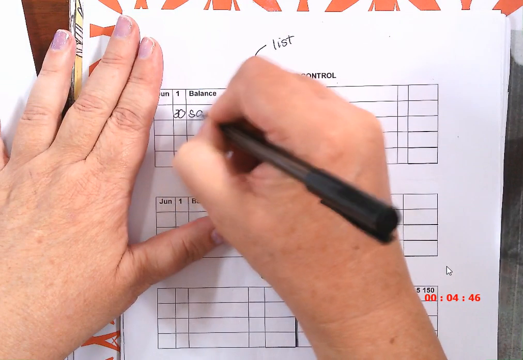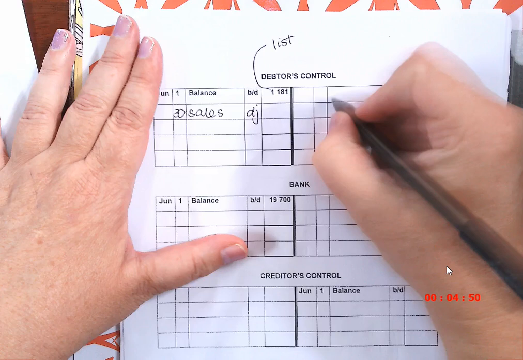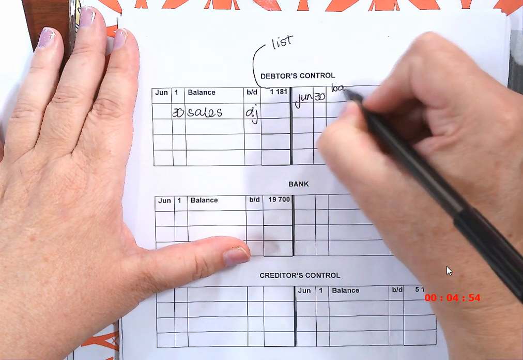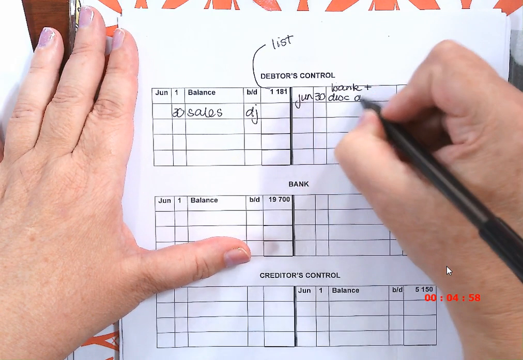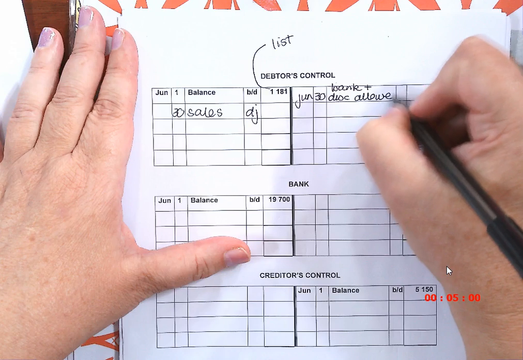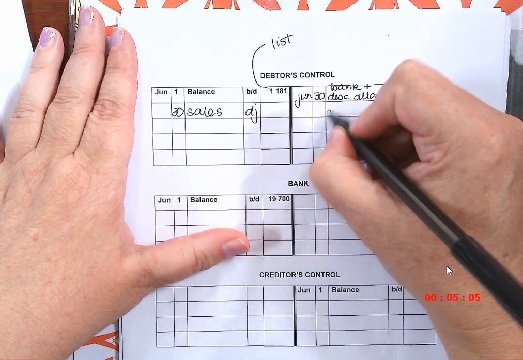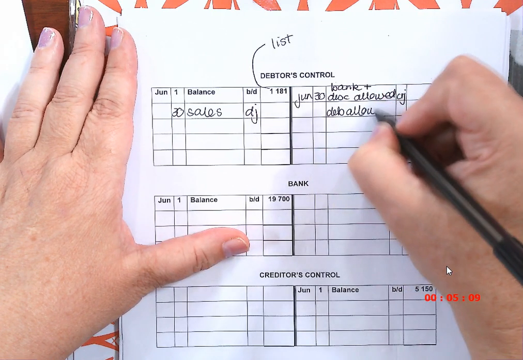Now I know 30th, I have sales DJ. I have June 30 bank and discount allowed, CRJ. I've got debtors allowance.